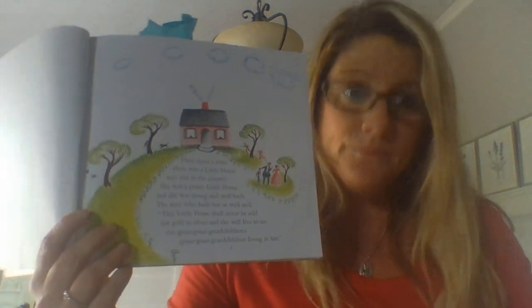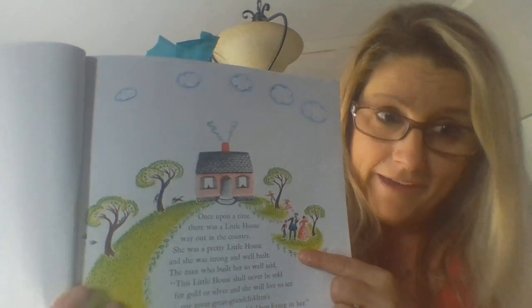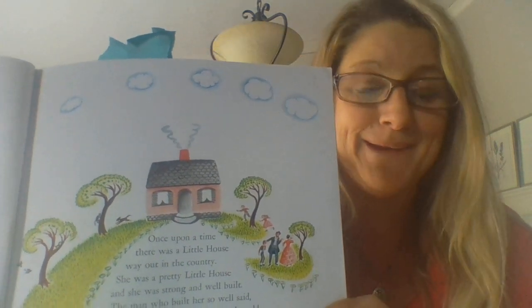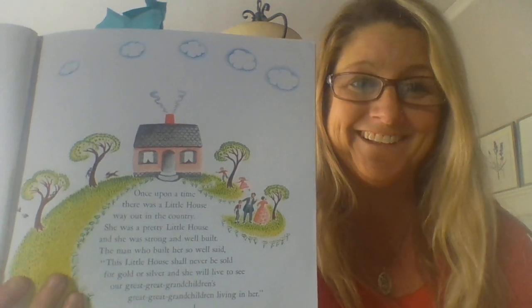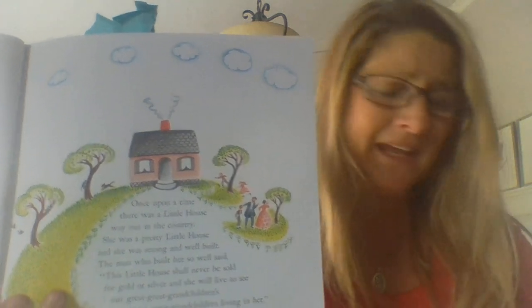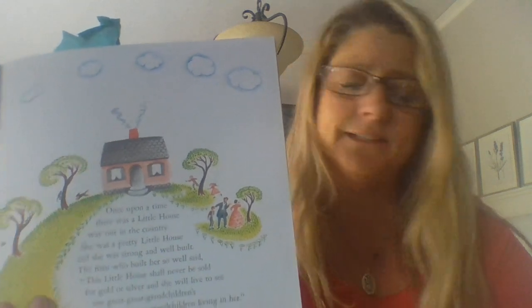So we're going to walk through and talk about some of the emotions she's feeling and how we know that. And if you remember on this first page, they're talking about she was such a pretty little house and she was strong and well built. You could tell they're talking about the family and they'll always live there. And you can tell that she looks happy. Here's what my happy face looks like too. Mine is smiling, kind of like hers, isn't it? Happy. Now, do you think she stays happy during the whole story? I don't know. Let's take a little look here, okay?